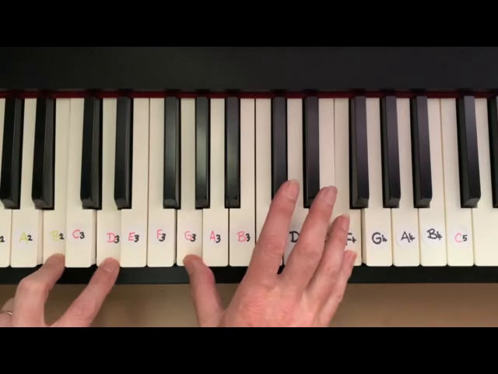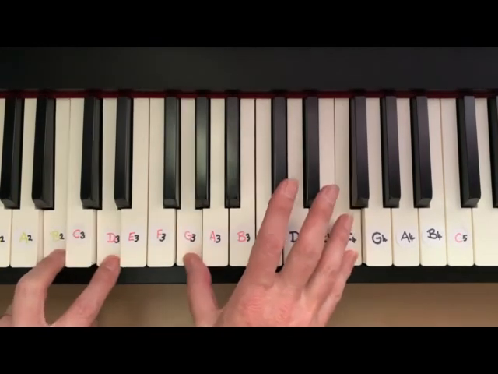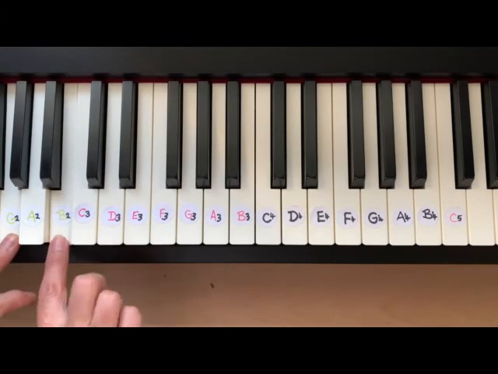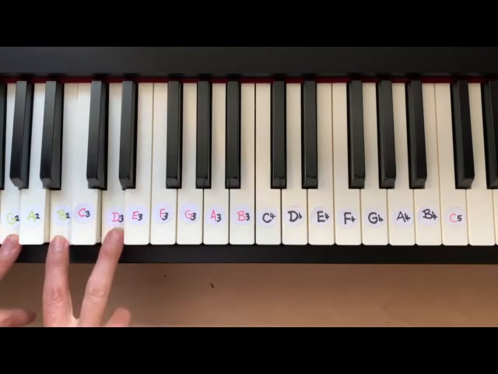That's a nice full sounding chord, partly because the three main notes of the chord, the G, B and the D, all occur very close together.